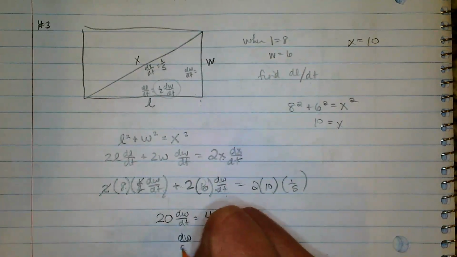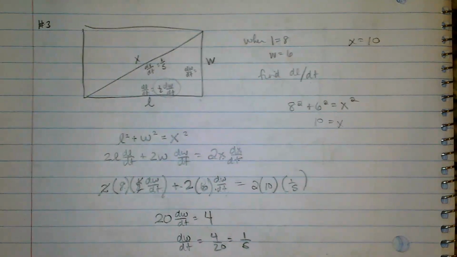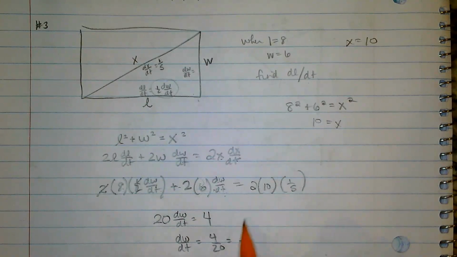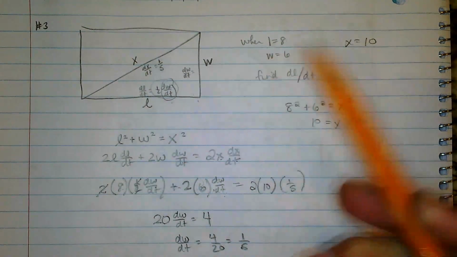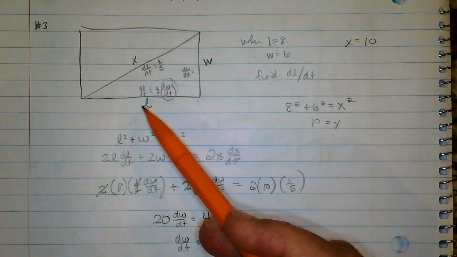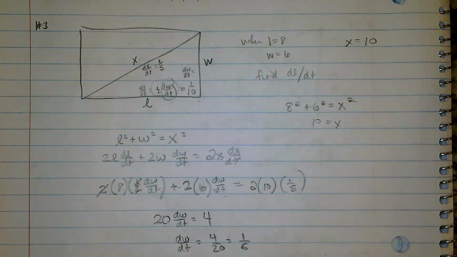So dw/dt is 4/20, or 1/5 also. If dw/dt is 1/5, half of 1/5 is going to give you a dl/dt of 1/10. So on the multiple choice, that is option B for number 3, 1/10.